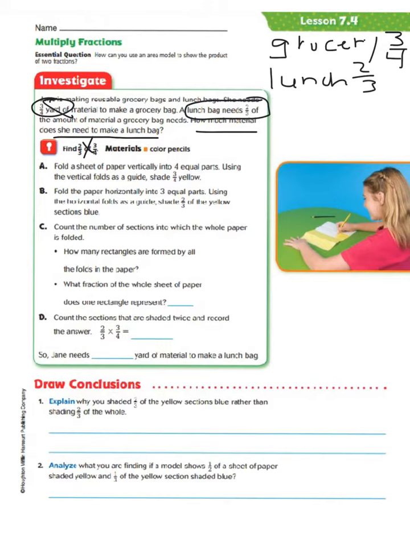All right, you guys can do this at home. I will walk you through it. It says to fold a sheet of paper vertically into 4 equal parts. Using the vertical folds as a guide, shade 3/4 yellow. Okay, so we're going to take our piece of paper vertically and fold it into 4 equal parts and shade 3 of those 4 parts yellow.